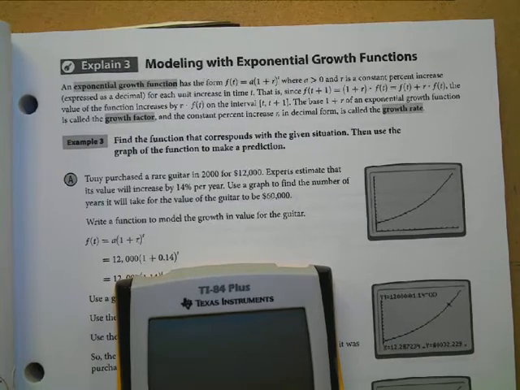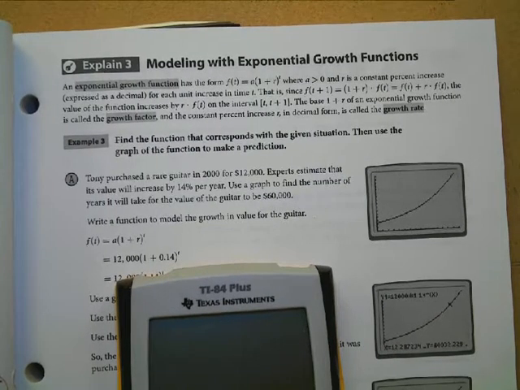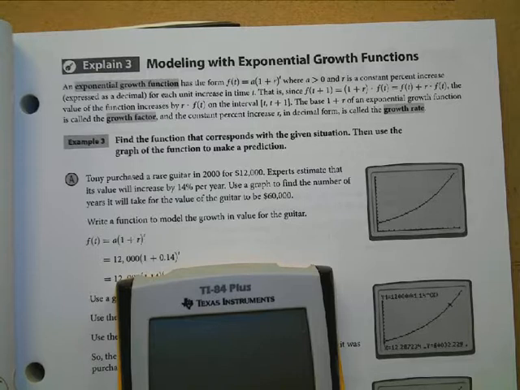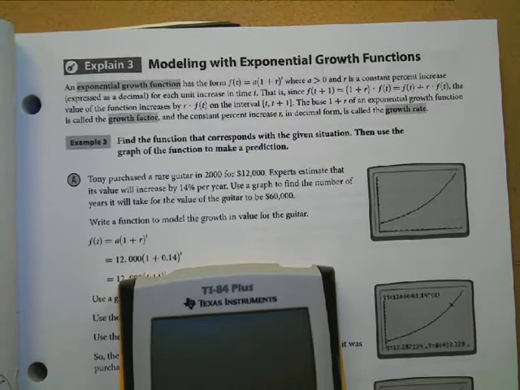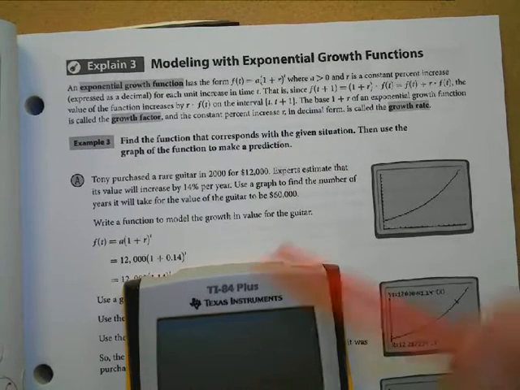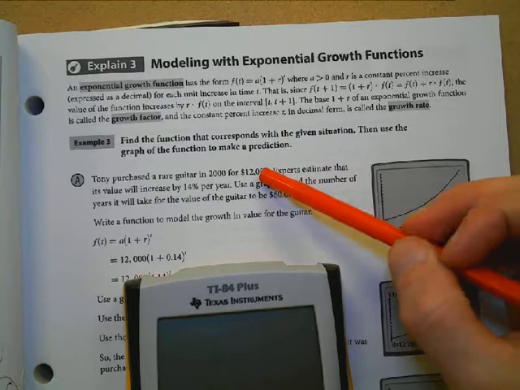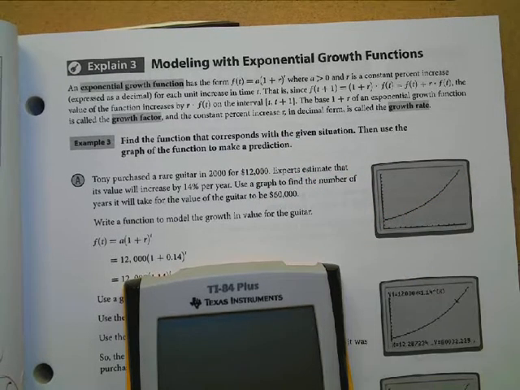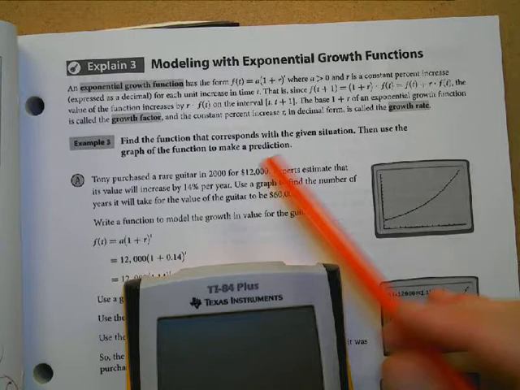So anyway, in this case, we're just going to say it's increasing at a constant 14% per year. So use a graph to find the number of years it will take for the value of the guitar to be $60,000. Write a function to model the growth in value for the guitar. Here we start with A, the initial price of the guitar, and we repeatedly multiply by the interest rate. Now, we're not going to multiply by 0.14, because if you take your price and multiply by 0.14, that's just going to get you 14% of the price. We want to add that price on, so we do 1 plus 0.14.